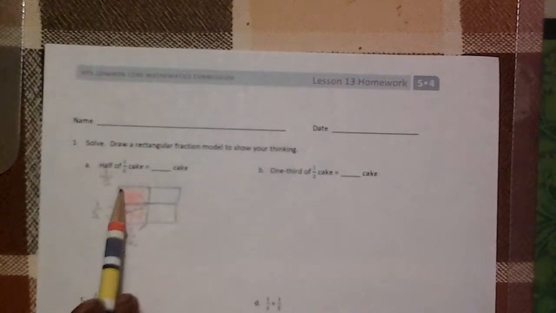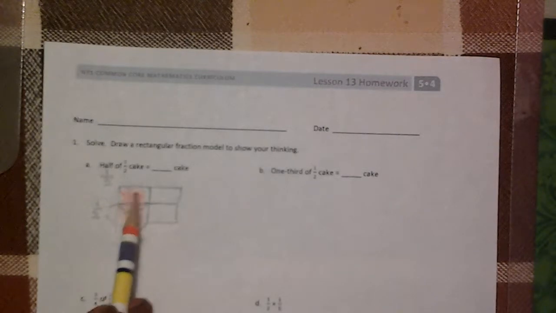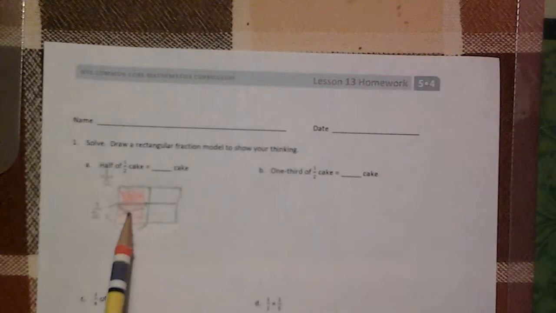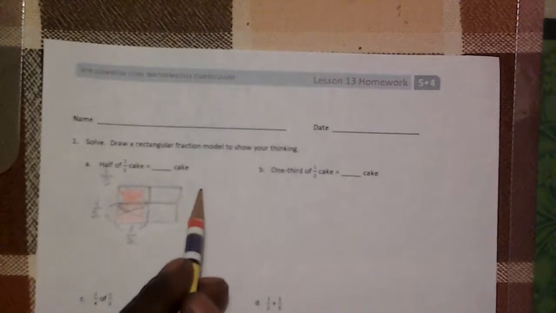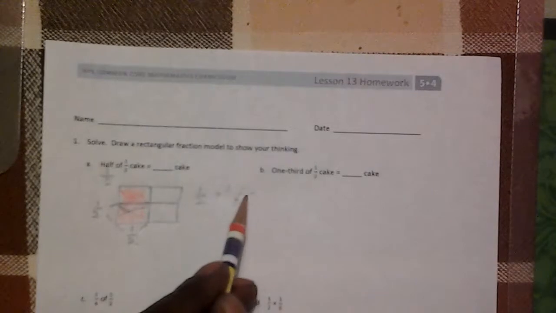How many squares do you see? We have 2 up and 2 down. There are 2 ways to do this. We know 2 times 2 is 4, or we can just count: 1, 2, 3, 4. Out of the 4 we have 1. So this little section here, half times half, is 1 out of 4. So we know that 1/2 of 1/2 equals 1/4.